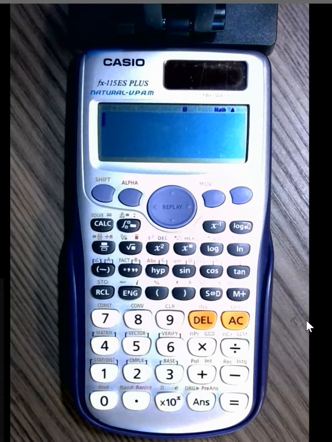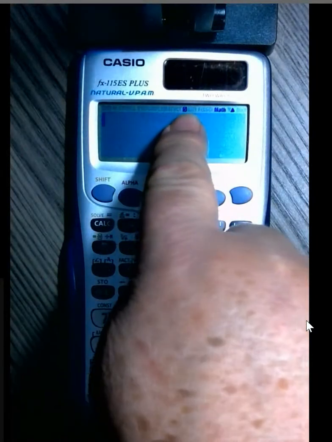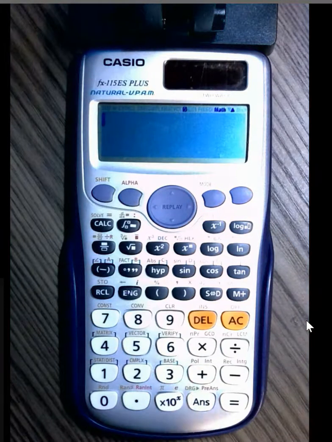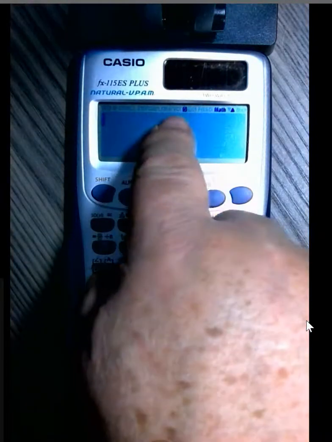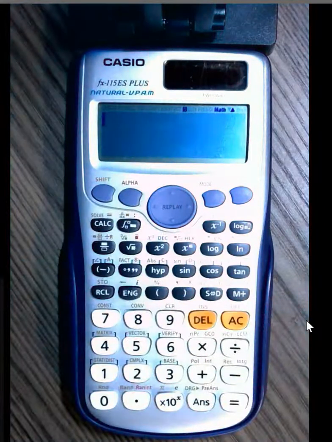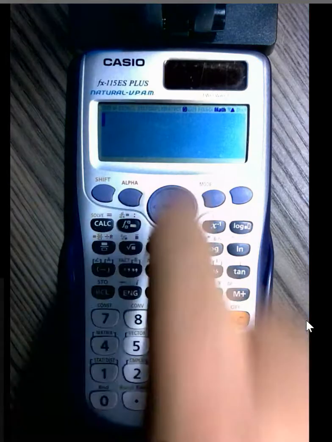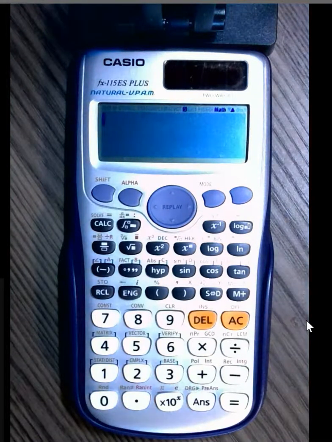So I'm in degrees right now. This is the thing: if you want to solve for something to make it into degrees, you have to be in degrees, okay? So the solution is the status of your calculator.